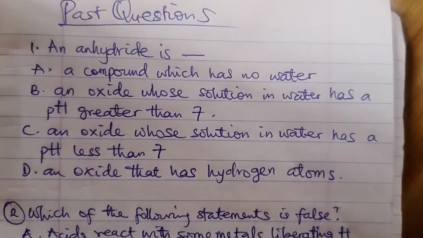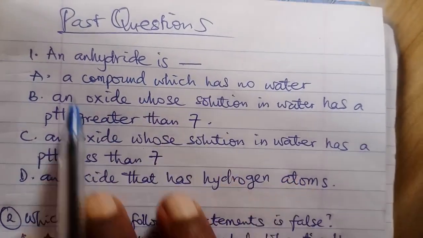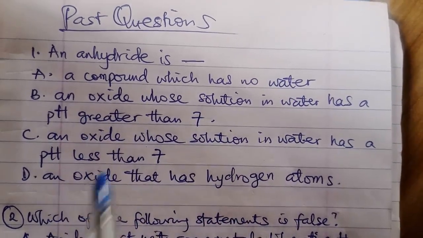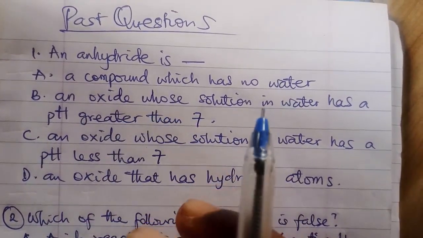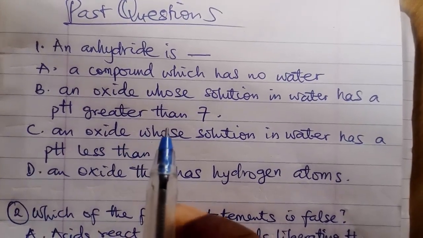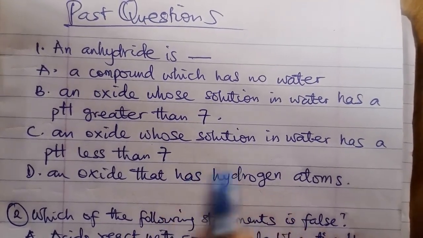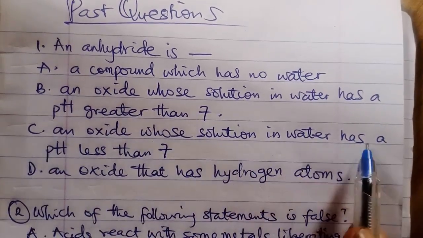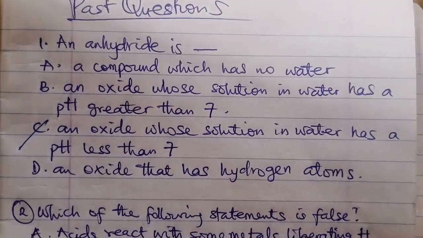So let's go to the past questions. This question says an anhydride is dash. So these are different options given. Now we need to know that an anhydride compound is formed by removing water from another compound. So generally it has a low pH, which indicates its acidity when we dissolve them in water. So it means that it's an oxide whose solution in water has a pH less than 7. So that is the correct option.